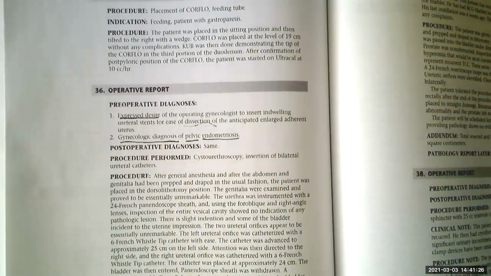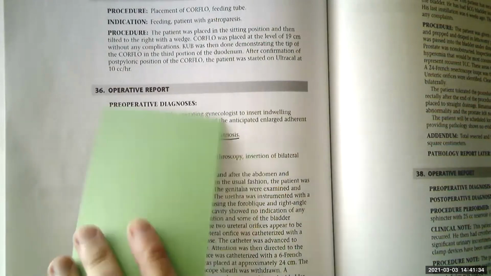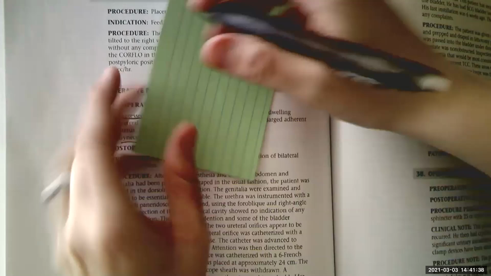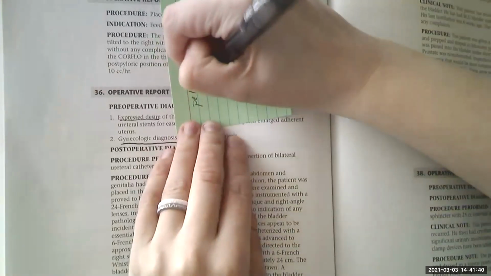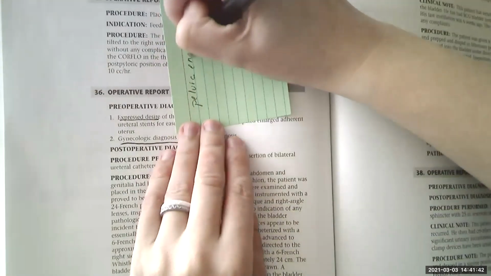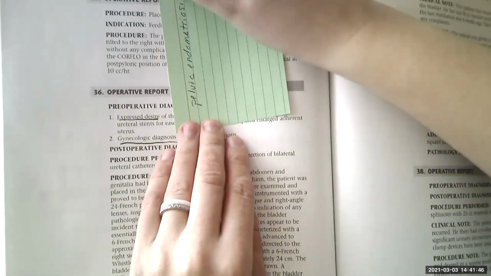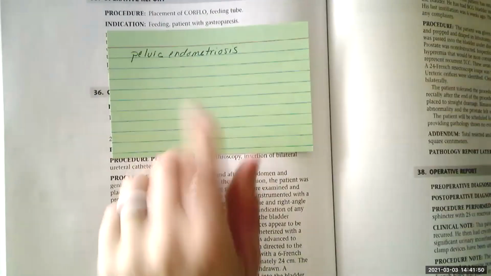So we've not seen any type of diagnosis codes for expressing a desire for something, but this does provide some context for us. So we want to do pelvic endometriosis. So that's going to be the diagnosis that we're going to look up, okay?